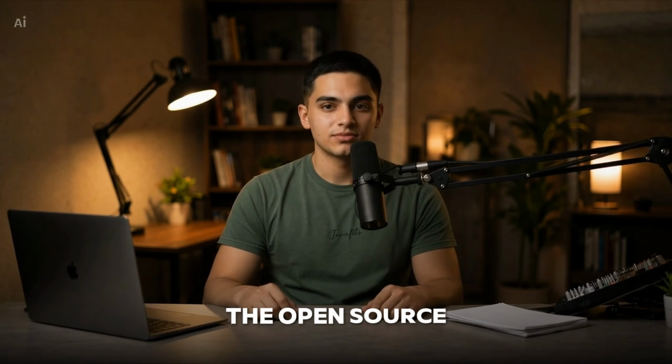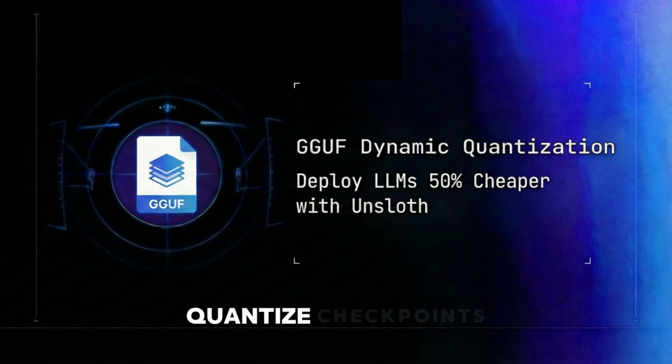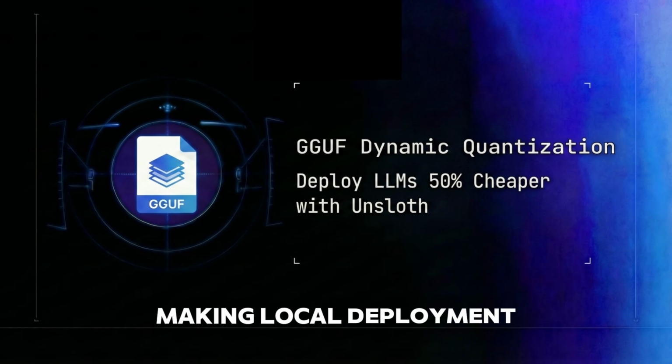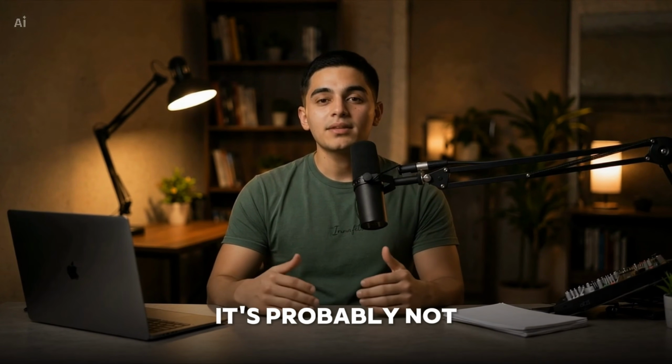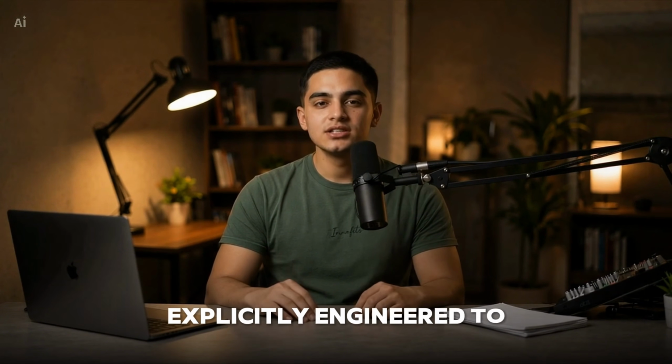Within days of the open source release, the community already rolled out GGUF quantized checkpoints, making local deployment even more accessible. So here's the honest pitch. It's probably not the single best generic art tool in the world, but it is easily one of the fastest. It's free to try, and it is explicitly engineered to dominate at structured graphics, text rendering, and sequential layouts.